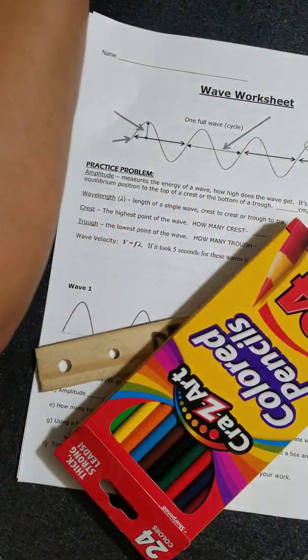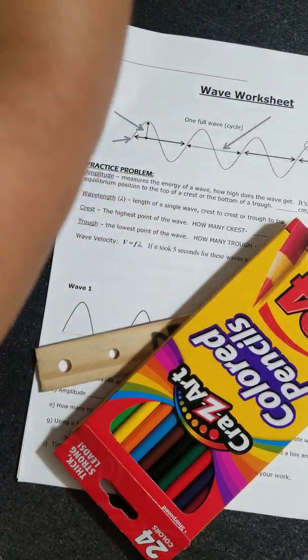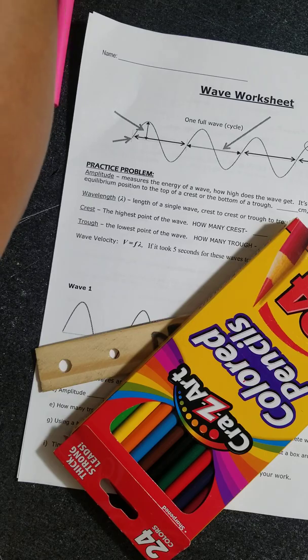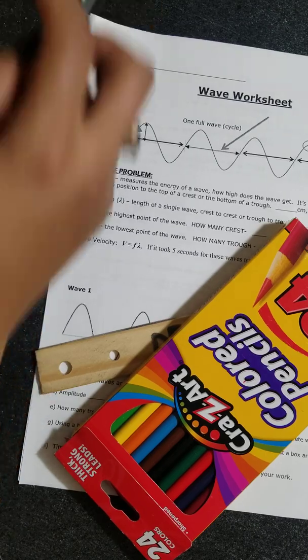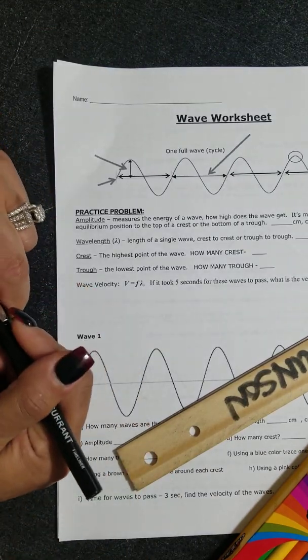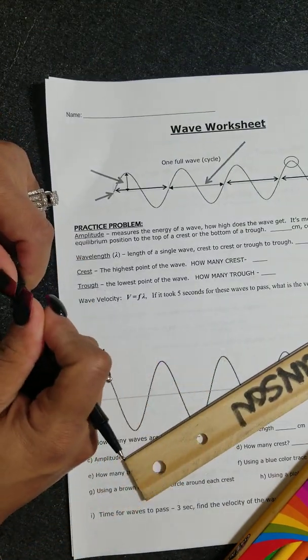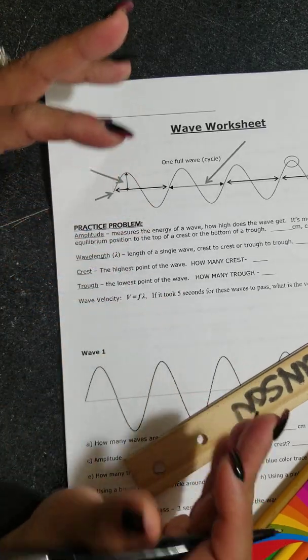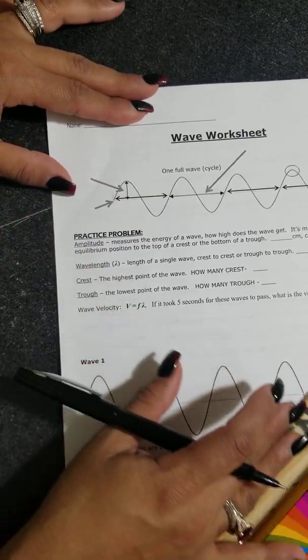Okay? Also, this will count as a lab grade. Since it's a lab grade, I am going to really grade it and take points off for not having the correct colors. Okay? So don't sit there and try to make me a new color key code for your new colors that you're going to use. No, use the colors that I gave you.